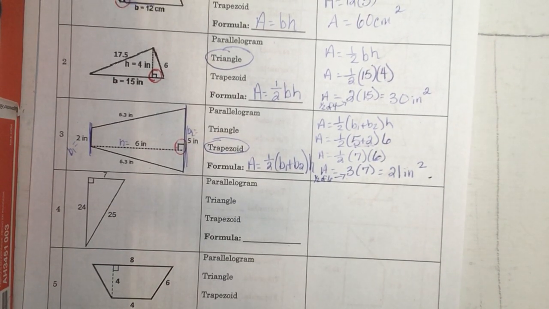All right, the rest of the page, I want you to try to work it by yourself. I'm going to work it, and then I'm going to put the key online.